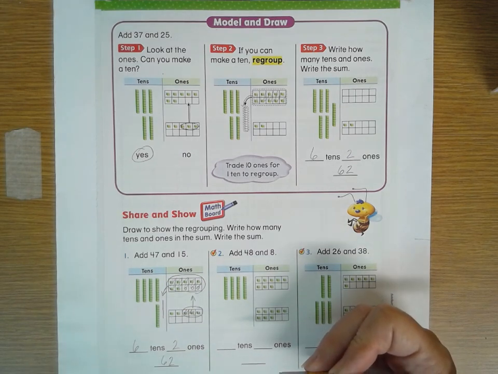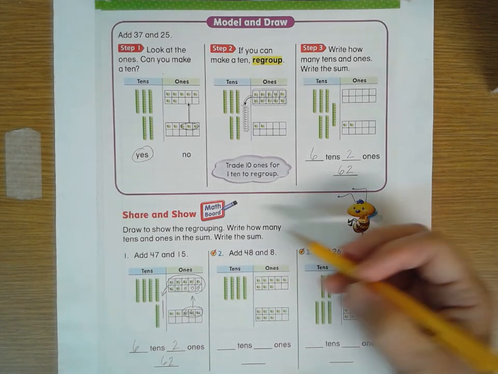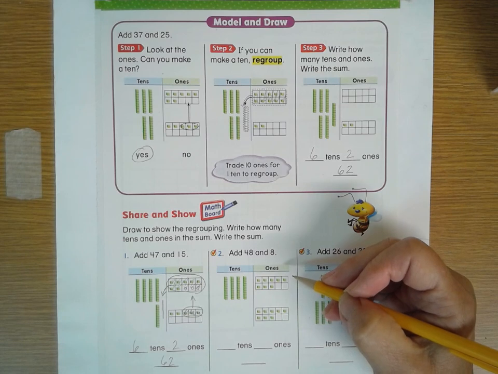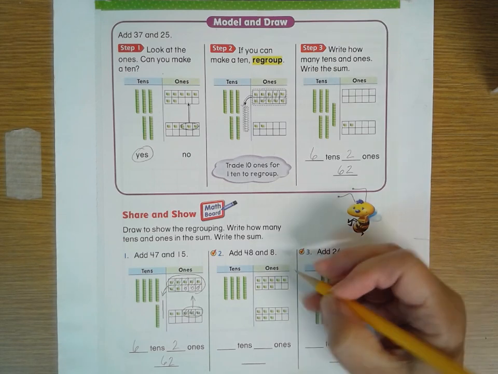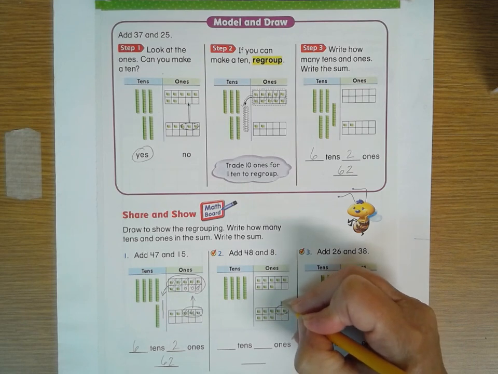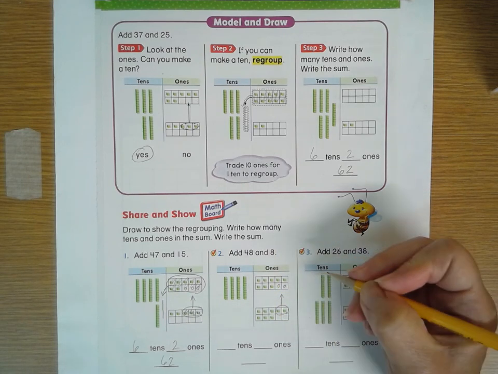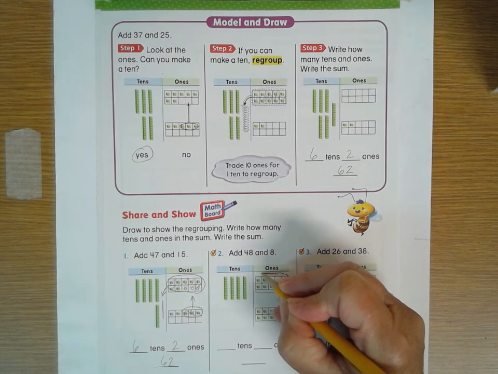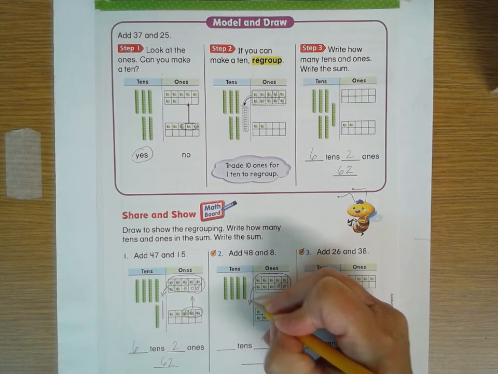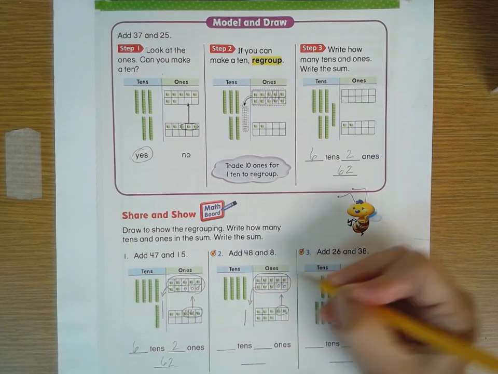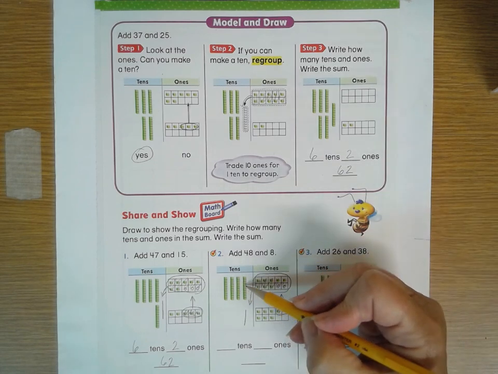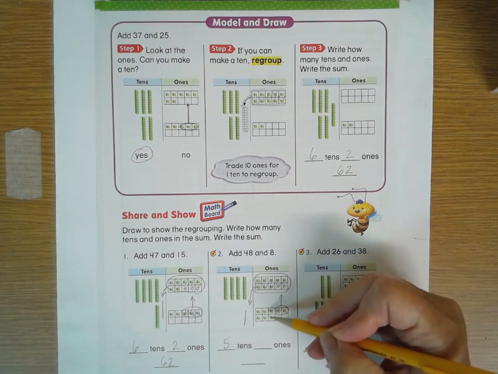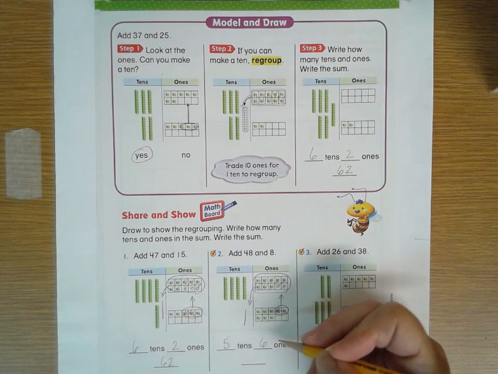Add 48 and 8. So I have 8 1s here and I have 8 1s here. So I can definitely regroup and make a 10. And I look up here and I see that I need 2. So I'm going to circle those 2. Draw an arrow. I'm going to put them up there. I've used those. And now I've made a 10. I've regrouped. I'm going to put it over in the tens place. So I had 4 tens and one more makes 5. And I have 1, 2, 3, 4, 5, 6 ones left over. So the answer is 56.